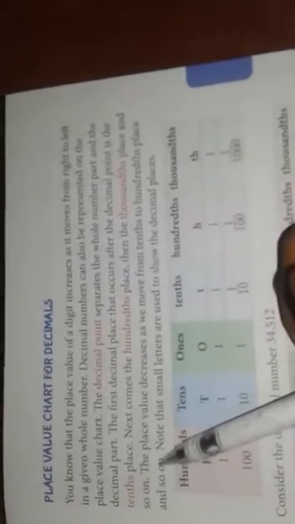The first decimal place that occurs after the decimal point is the tens place. Next comes the hundreds place, then the thousands place, and so on. The place value decreases as we move from tens to hundreds place and so on. Note that small letters are used to show the decimal point.